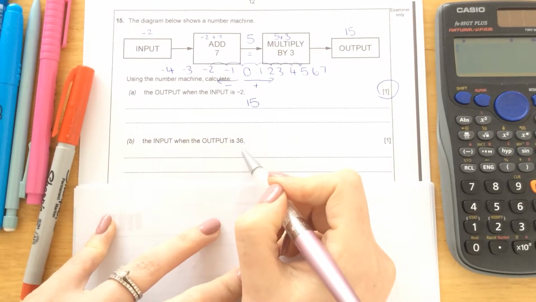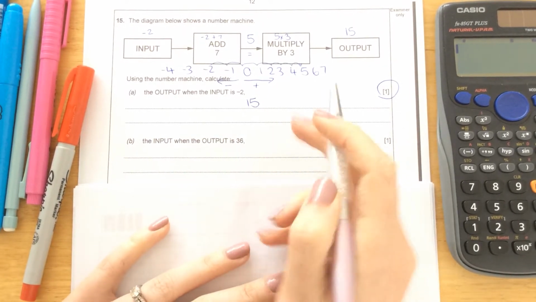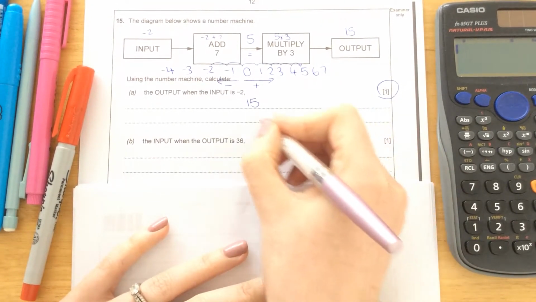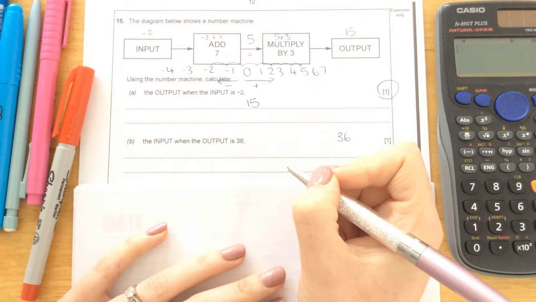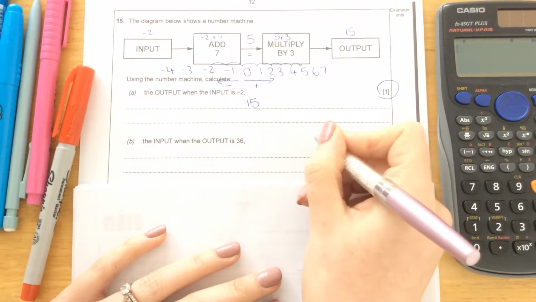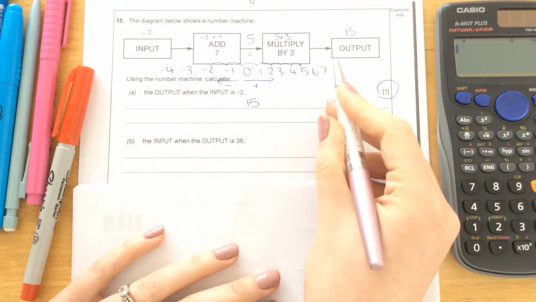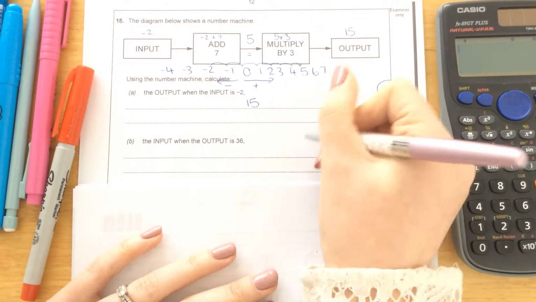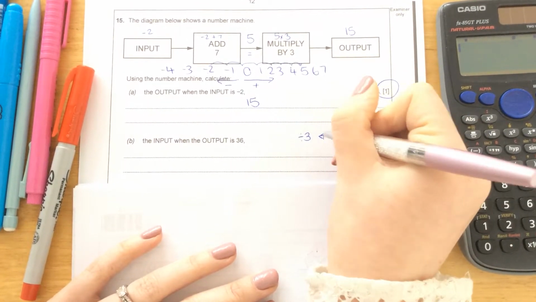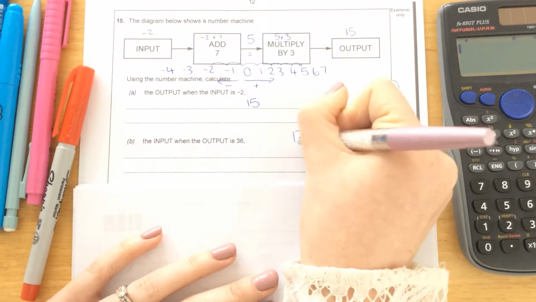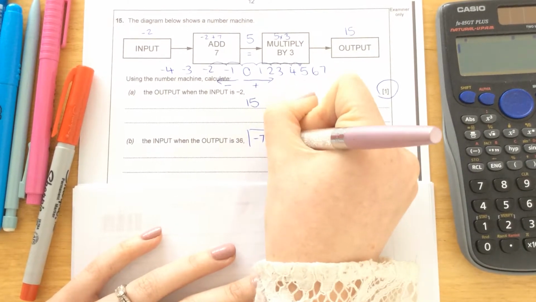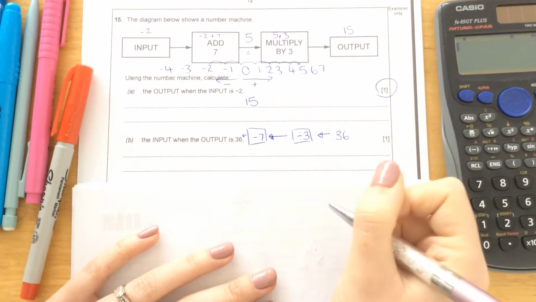Part B: the input when the output is 36. So this time we're going backwards. The output is 36 and it's asking you to go back through these functions to find what the input would have been. Because we're going in the opposite direction, we're actually going to do the opposite operations. So instead of multiplying by 3, we're going to divide by 3 because we're going in this direction. And then on the next one, going this direction, instead of adding 7, we're going to take away 7, and that will give us our input.